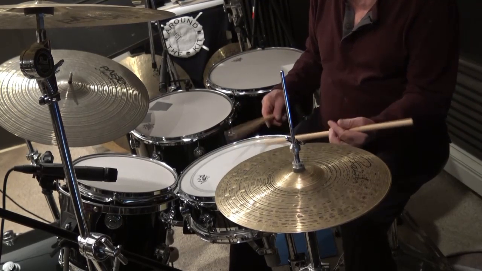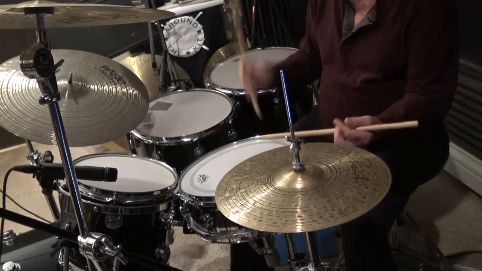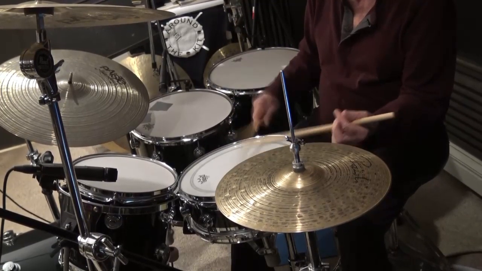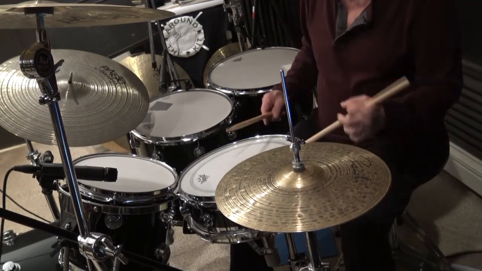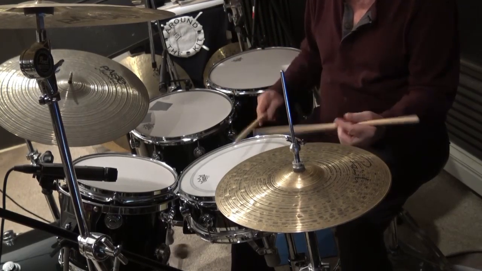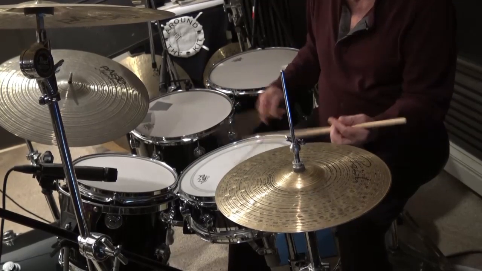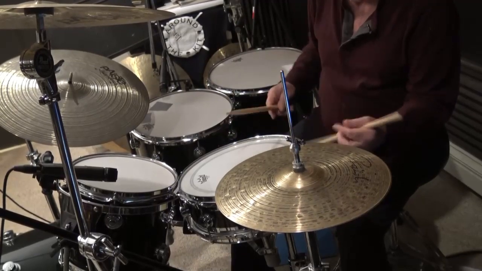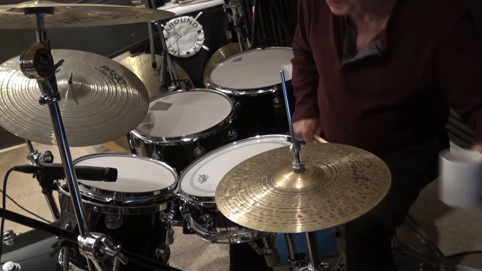1, 3, 4. So on and so forth. We got that? So now, if you understand where I'm getting the accents, I'm going to play line 5. I have a lot of fun with these.